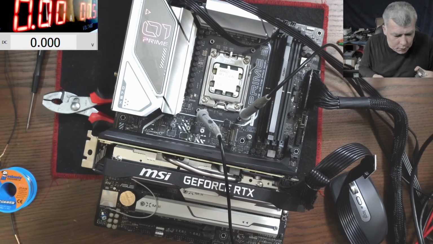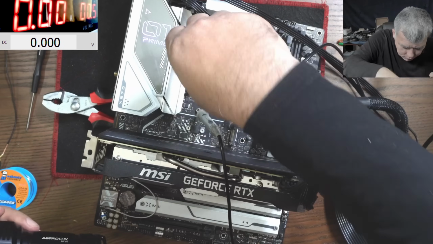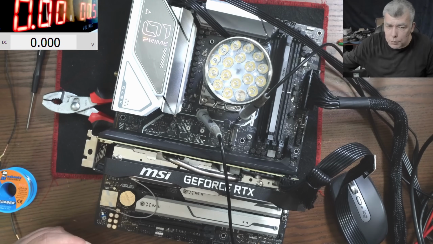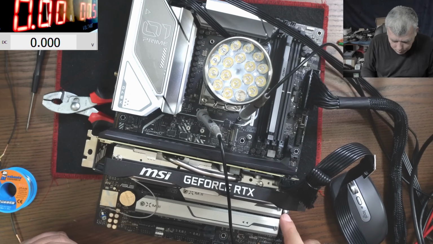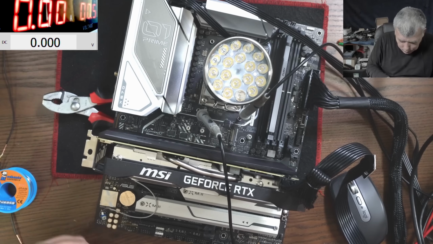Yeah, this is way too hot. Let's try one more time. Power. It's not coming on. Good.